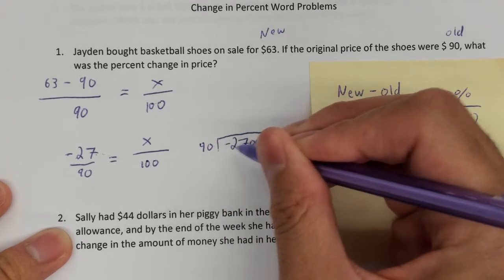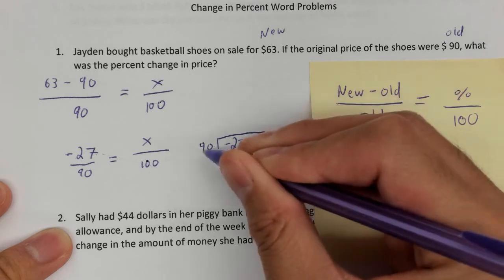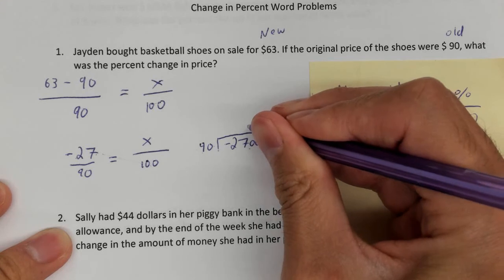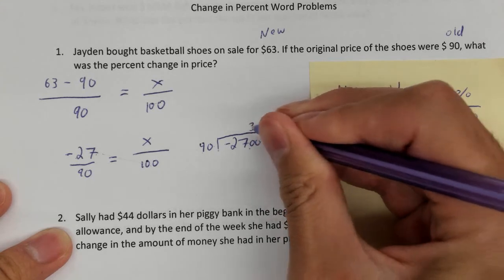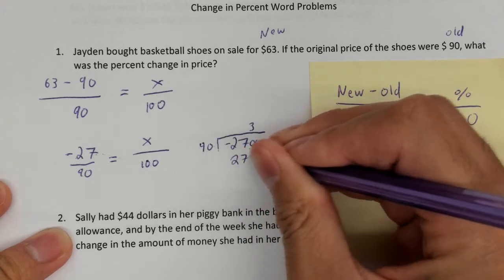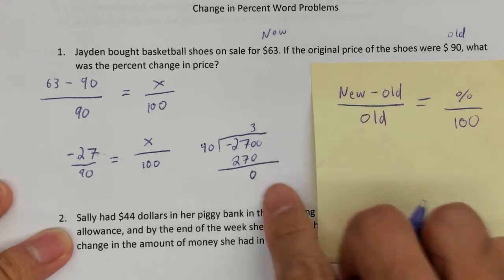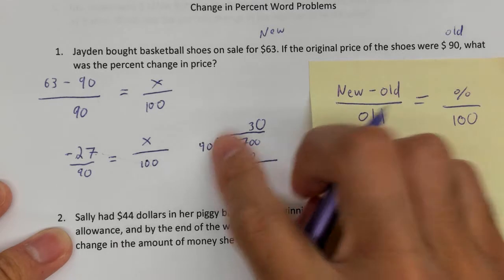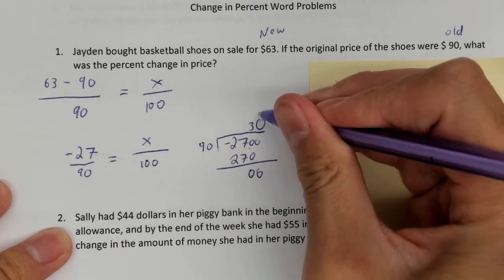90 goes into 2 zero times. It doesn't go into 27. It does go into 270. It goes into it 3 times. 3 times 90 is exactly that. Bring down my next 0. It goes into 0 times. So your answer is going to be 30%.